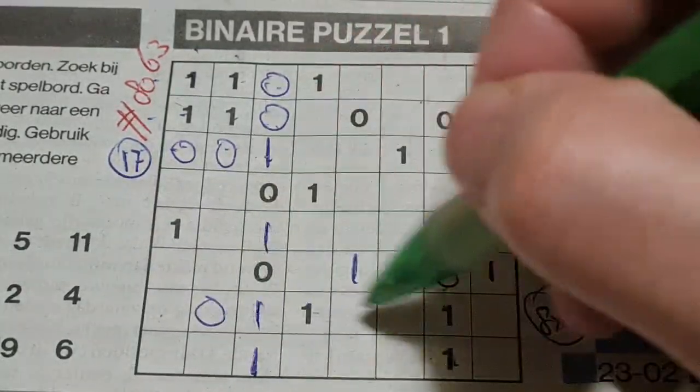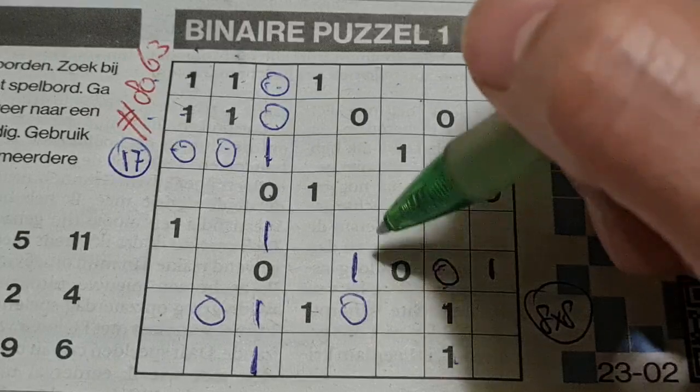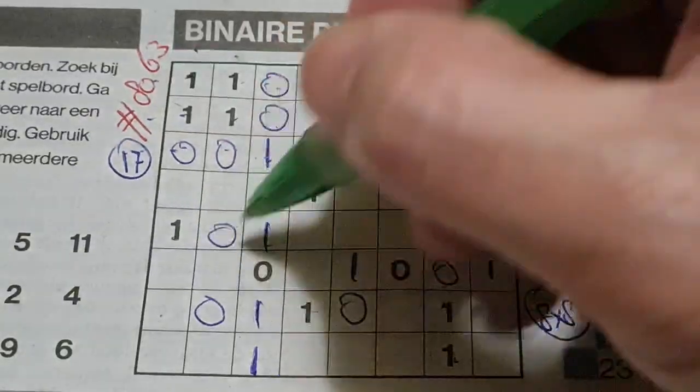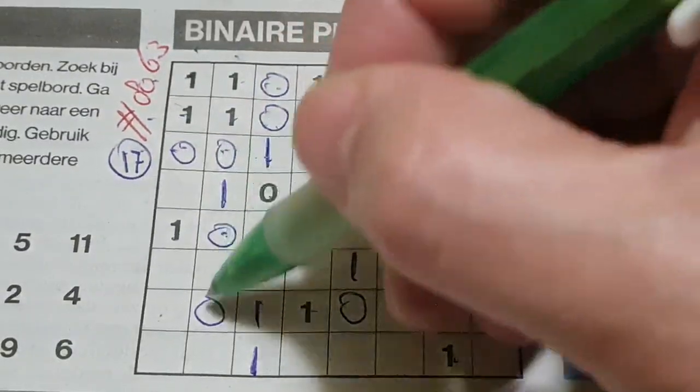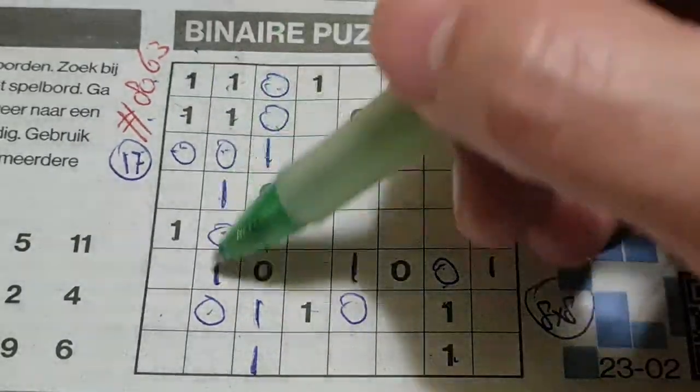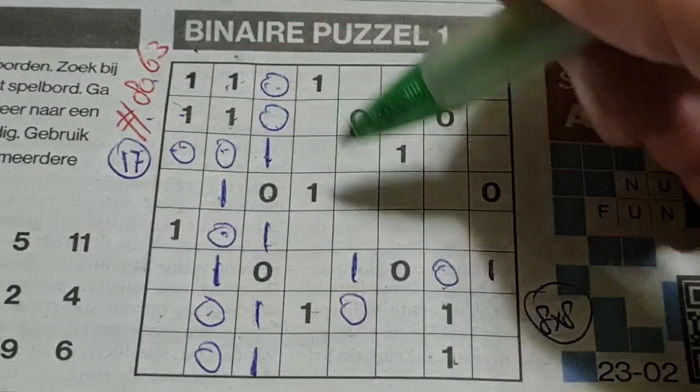Double one, here no, there no. Between the ones comes no. Between the zeros comes a 1. Between the zeros comes a 1. 4 ones we have here, so the rest are zeros.